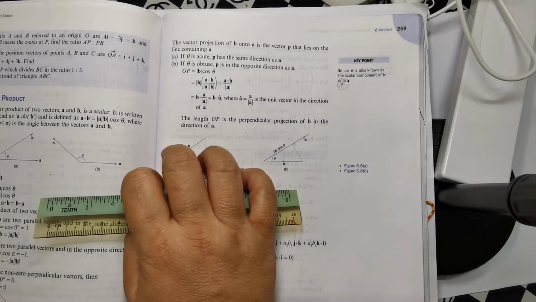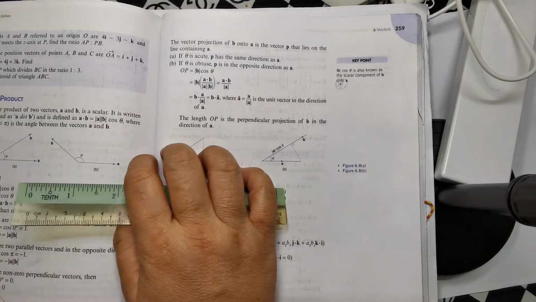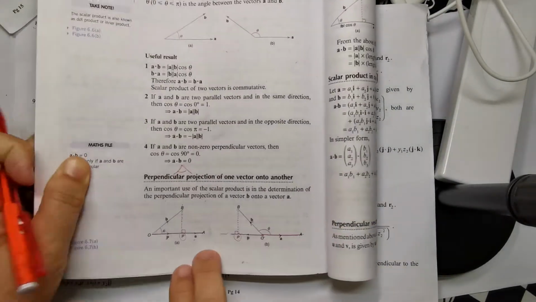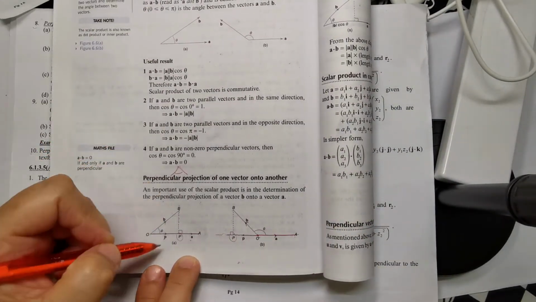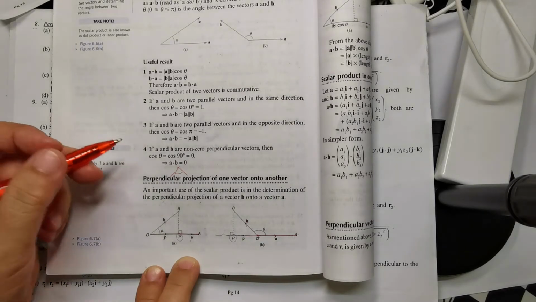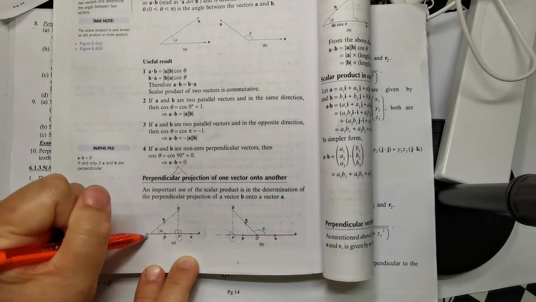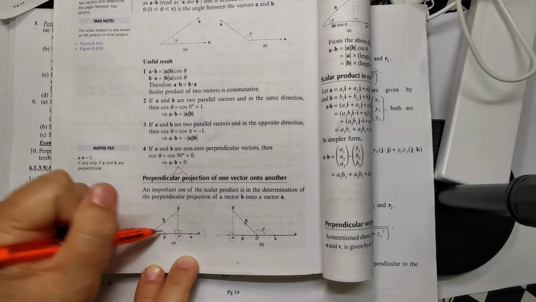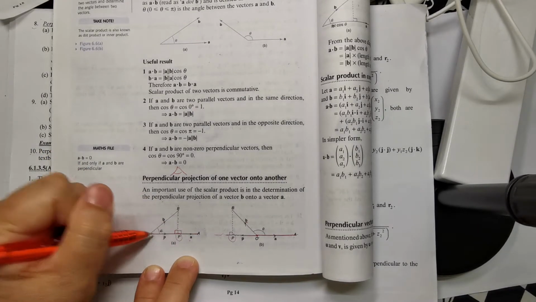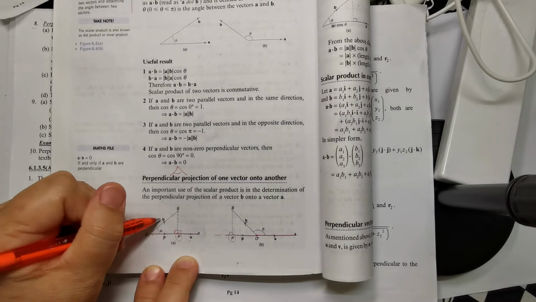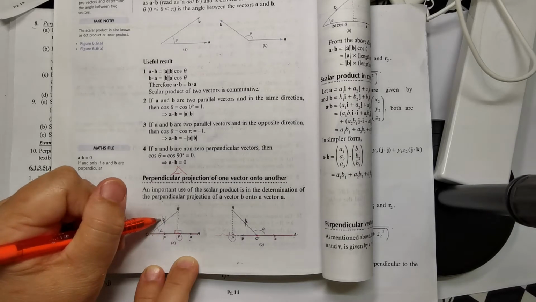So OP is modulus B cos theta, correct? We go back to this direction, or let's say we use this one, easier. You see this is a right angle triangle, this is cos theta. So OP is adjacent and modulus B is hypotenuse.